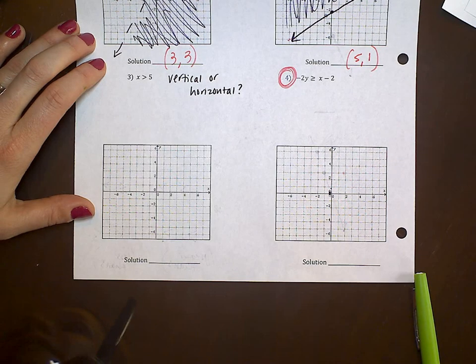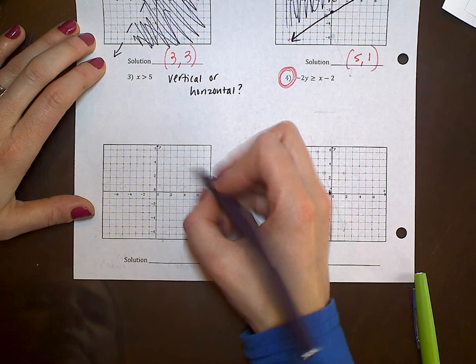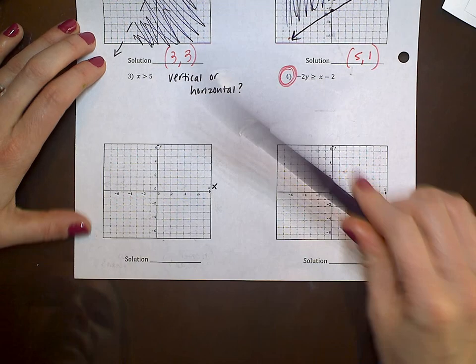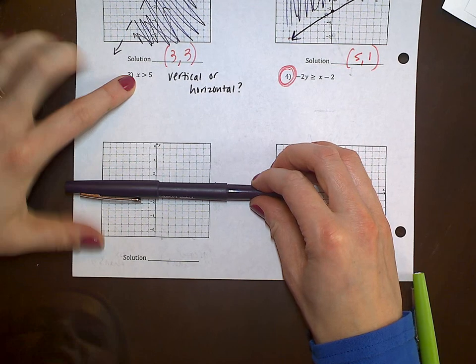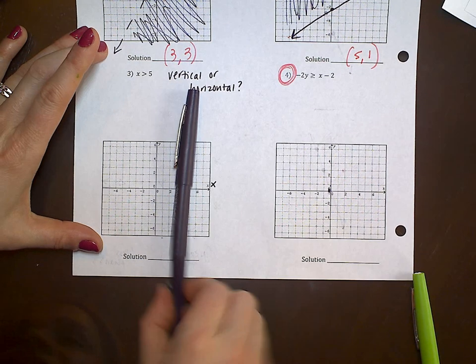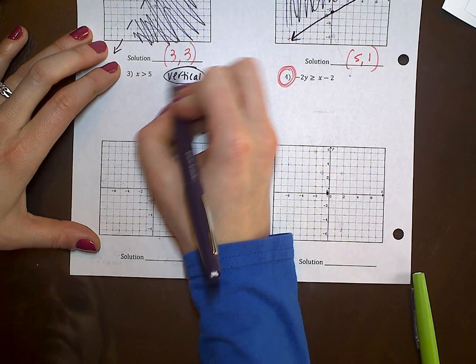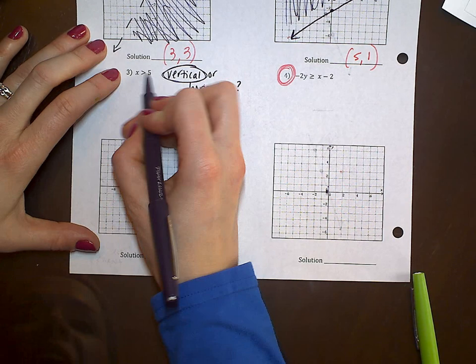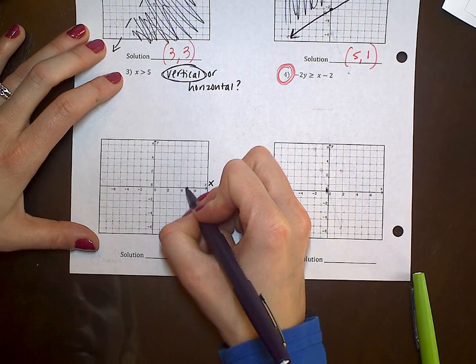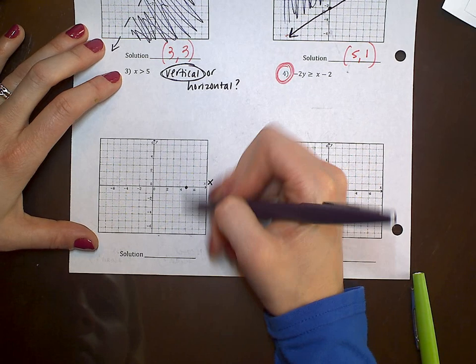Now, the most common way people remember, and I've said this so many times, is this is the x-axis. So an x line is the opposite of that, and it's actually vertical. So I just have to find 5 on the x-axis, which is right here, and draw a vertical line through that point.